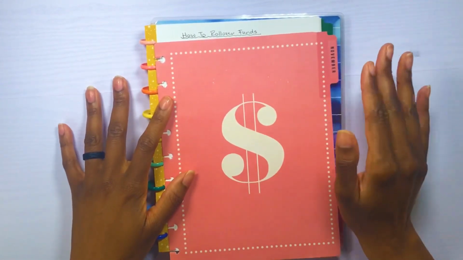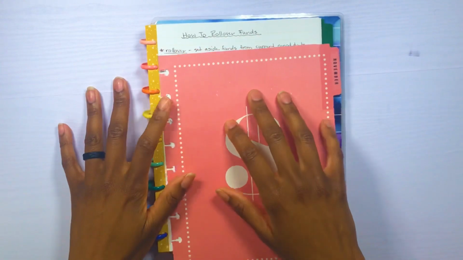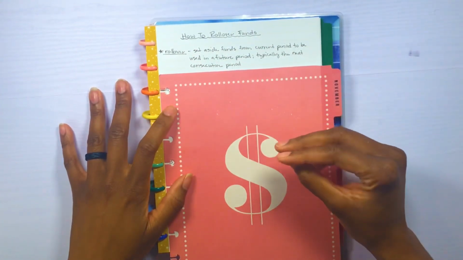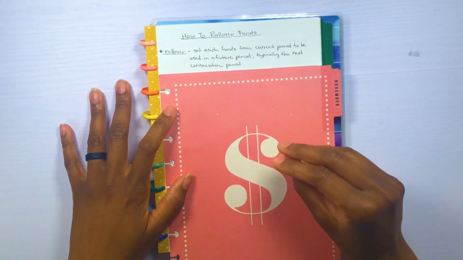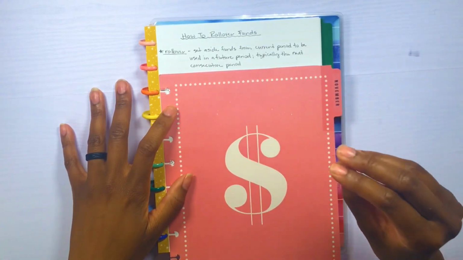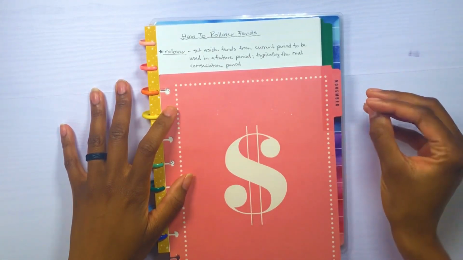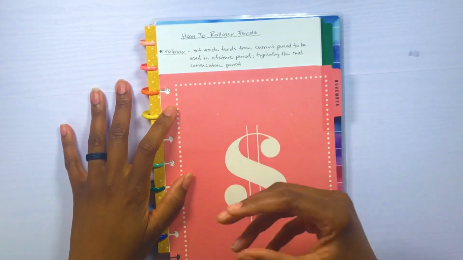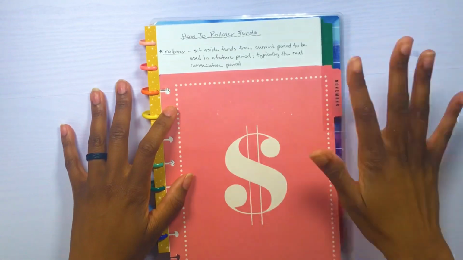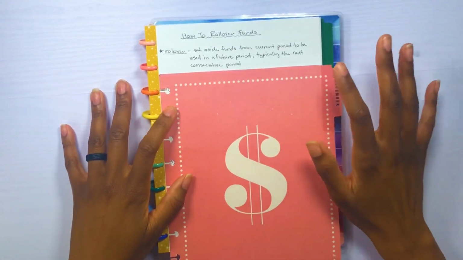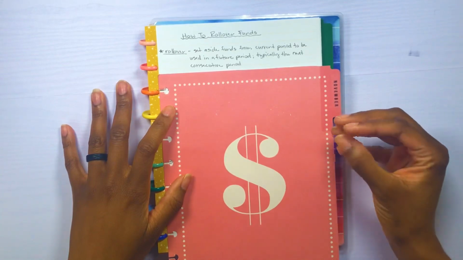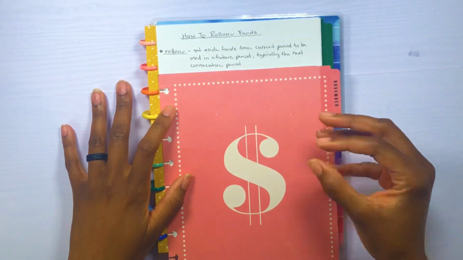So how to roll over funds. Let me first define what I think of as rollover, because what I'm about to talk about is not to be confused with retirement fund rollover, like rolling over funds from, say, a traditional IRA to another IRA. That's not what I'm talking about in this video. When I say rollover, I'm talking about when you have funds in a current period.